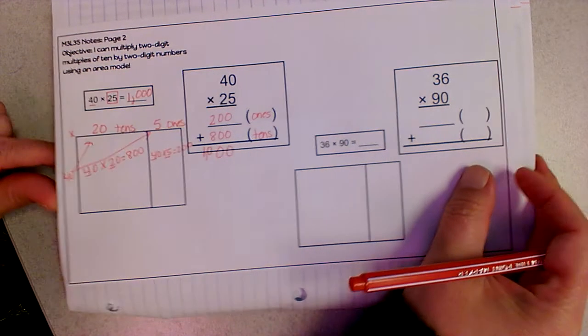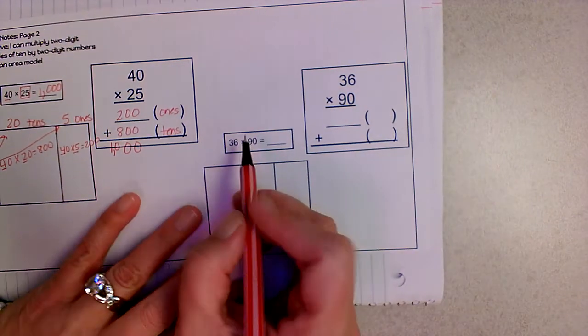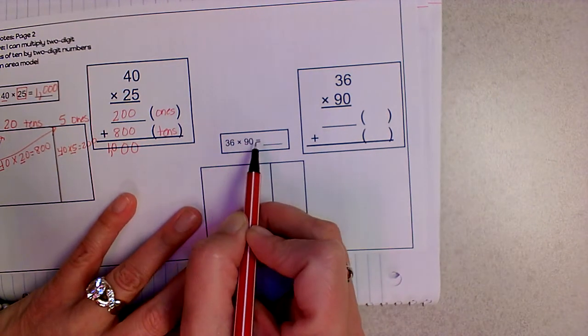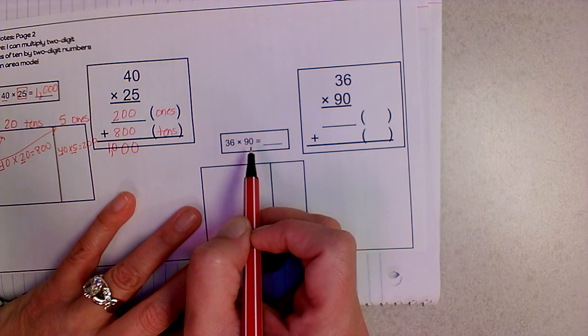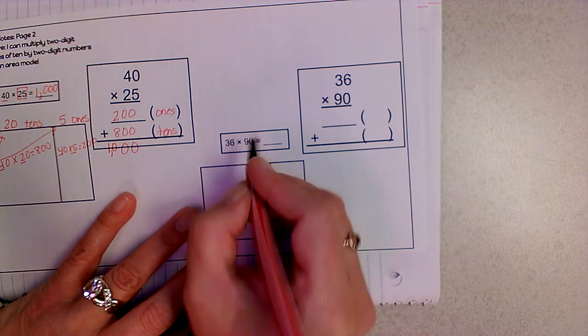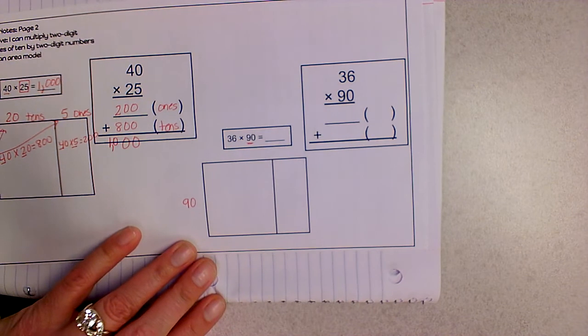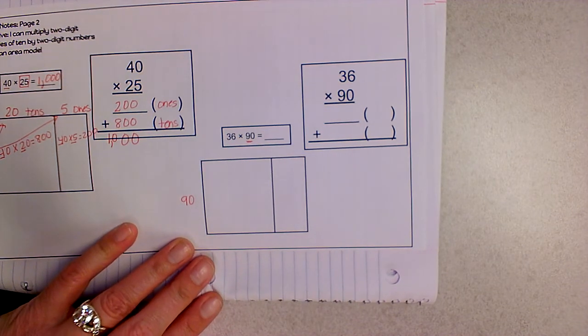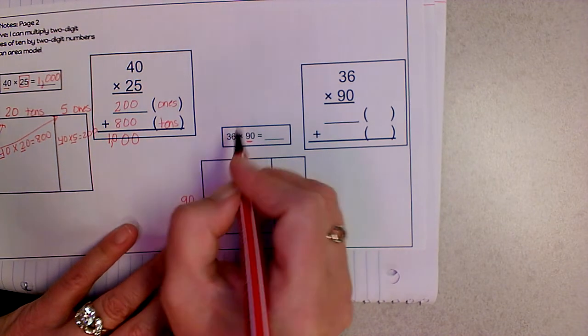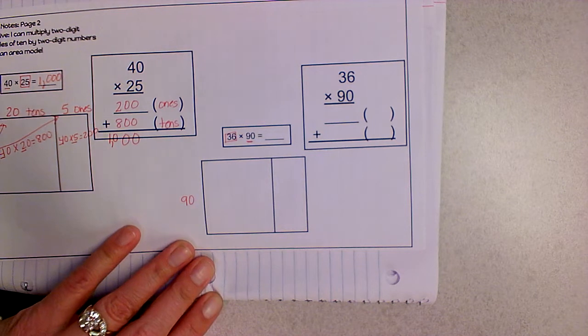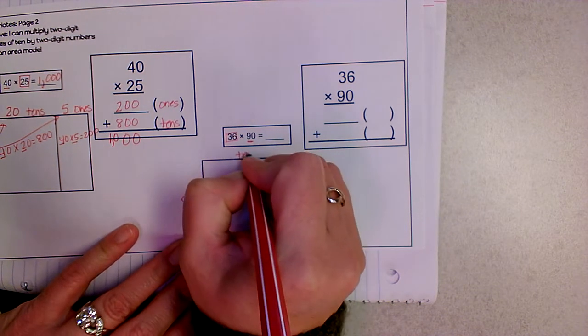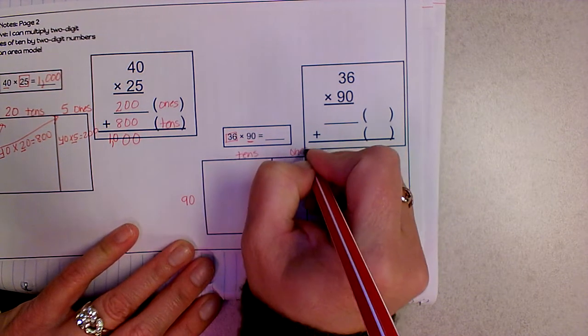All right, we'll do one more, and then you're going to get started on your problem set. We're going to do 36 times 90. Well, which one of those is my multiple of 10? If you said 90, you're right. There's 90. Okay, which one is my double digit? You're right, it's 36. So I'm going to break 36 into the tens and then the ones.